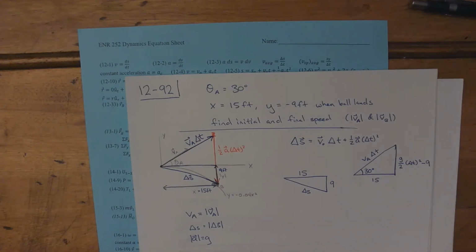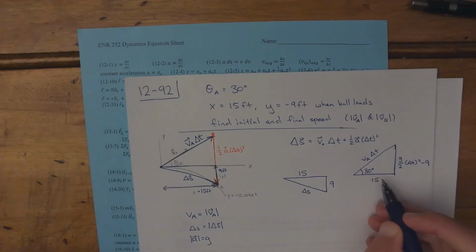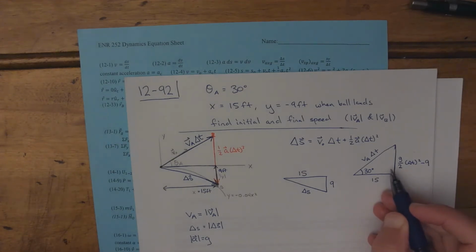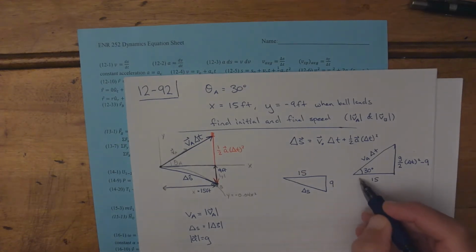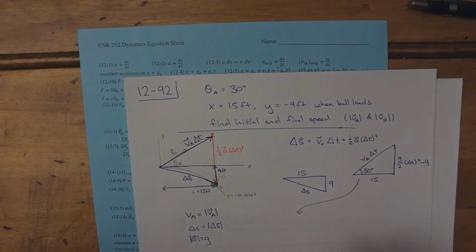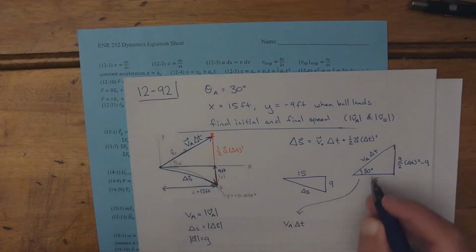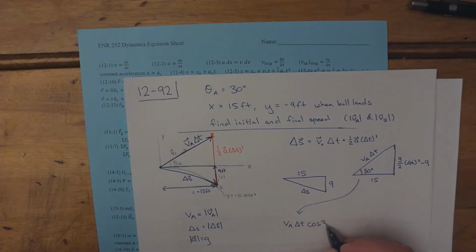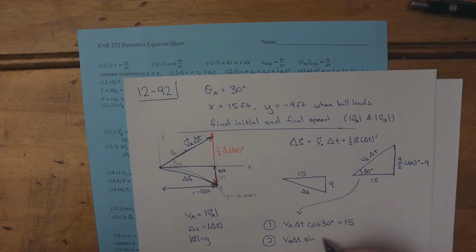We can always look at the cosine and the sine for the triangle that we have here to come up with two equations. So let's do that, using this triangle here. The hypotenuse is VA delta t. If I take that and multiply it by cosine of 30 degrees, that should give me 15. That's one equation. Let's call that equation 1. And equation 2 will come from doing VA delta t times sine of 30 degrees.